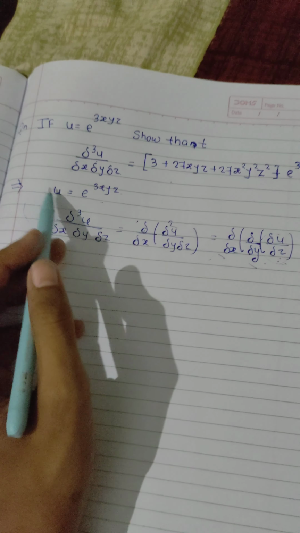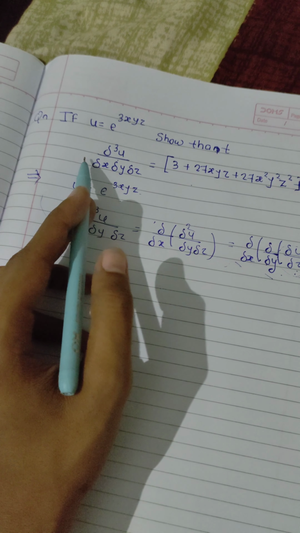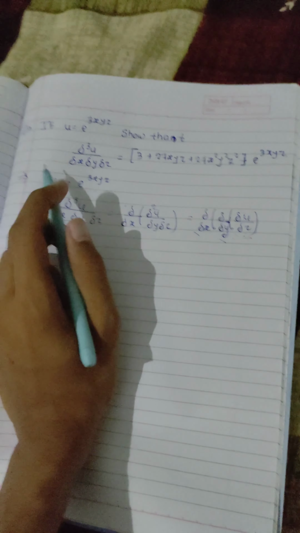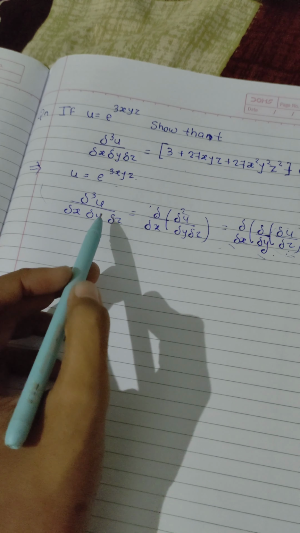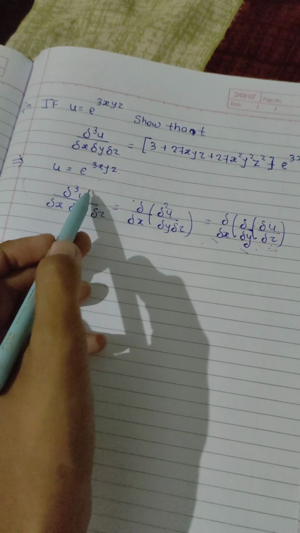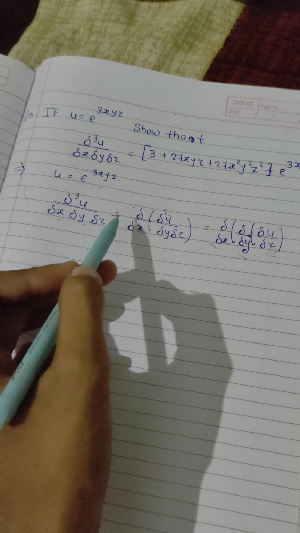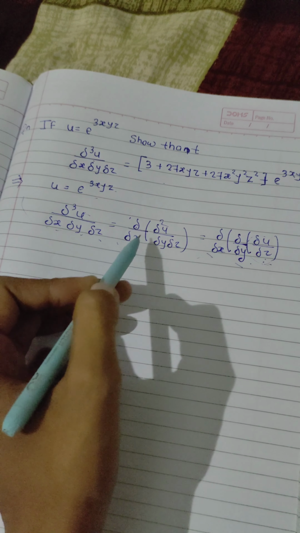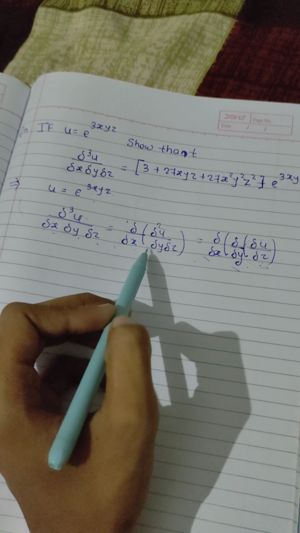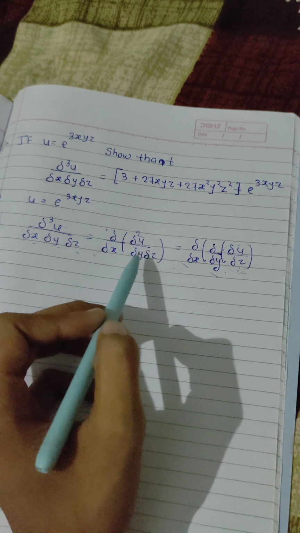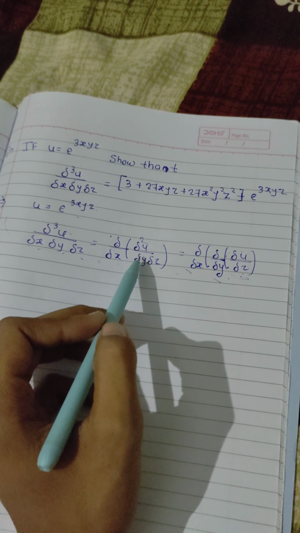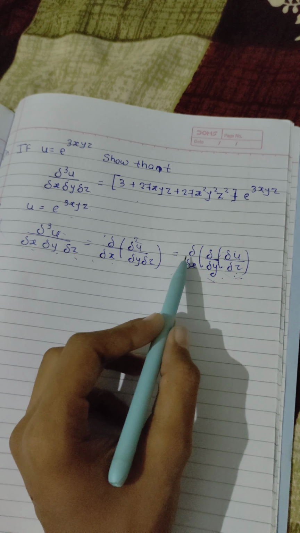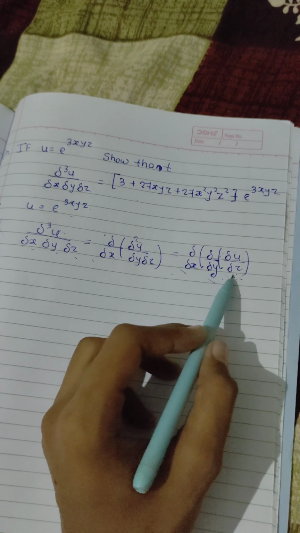Now let's solve the question very simply with a simple method, where u = e^(3xyz). Now take the LHS and simplify it: ∂³u/(∂x ∂y ∂z). Take common ∂/∂x, then ∂²u/(∂y ∂z). Now take common ∂/∂y, and here is ∂u/∂z.